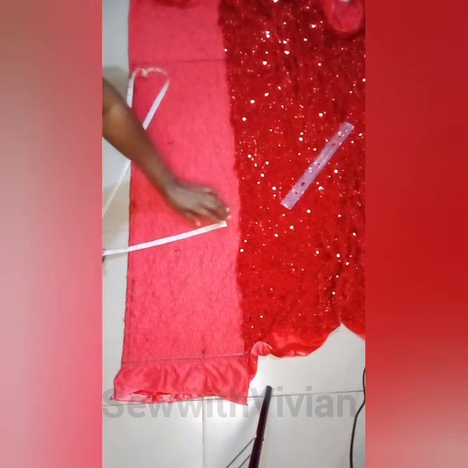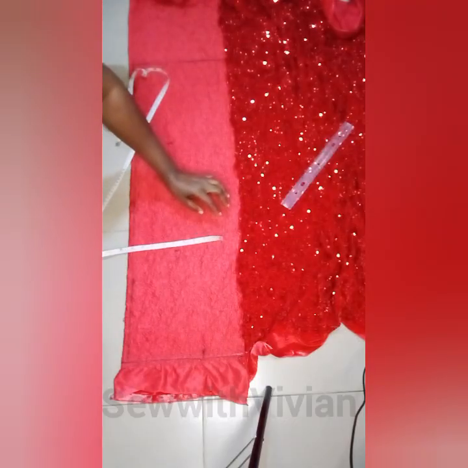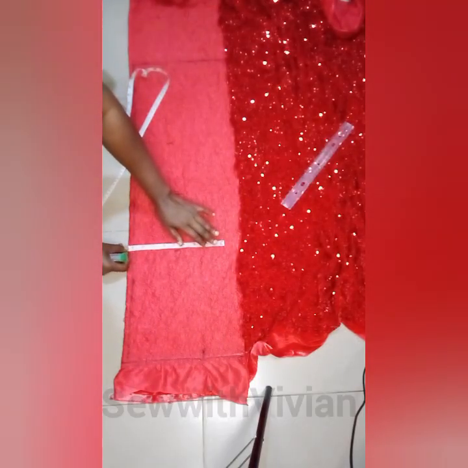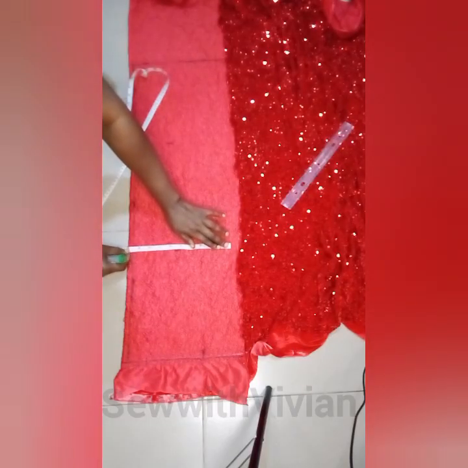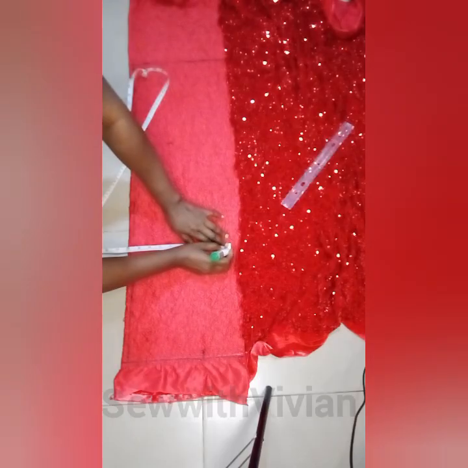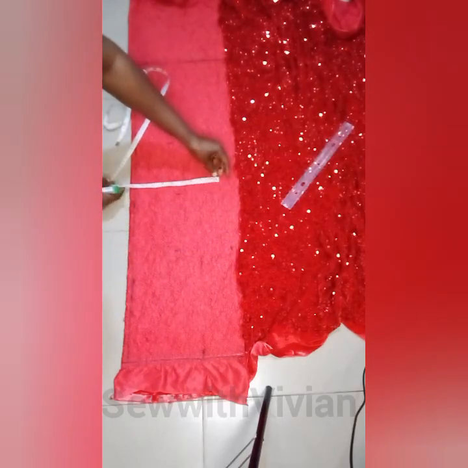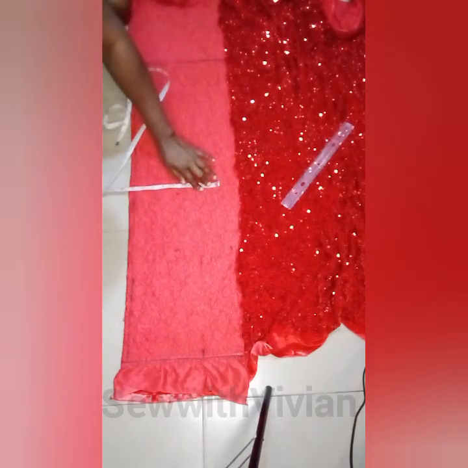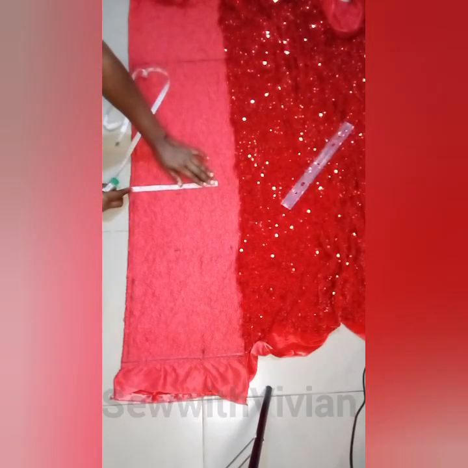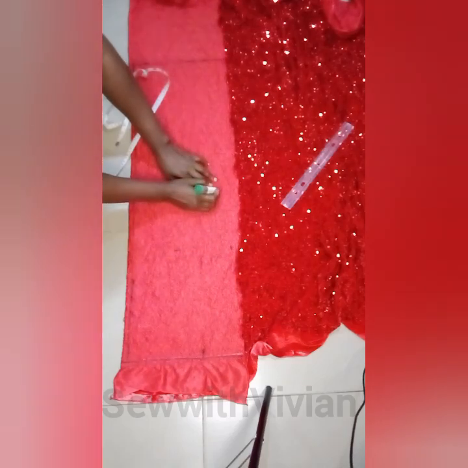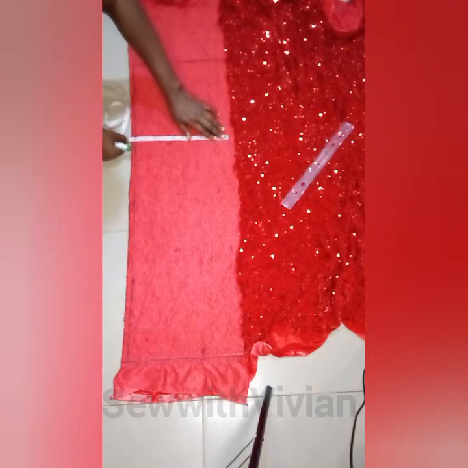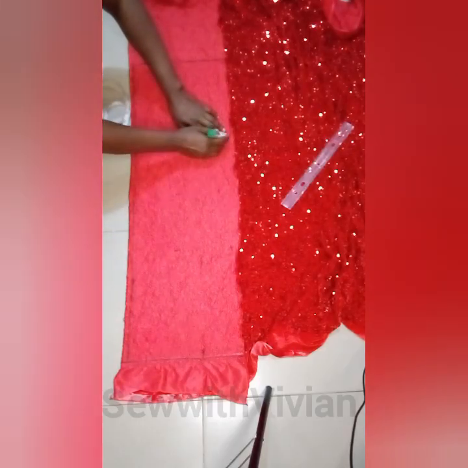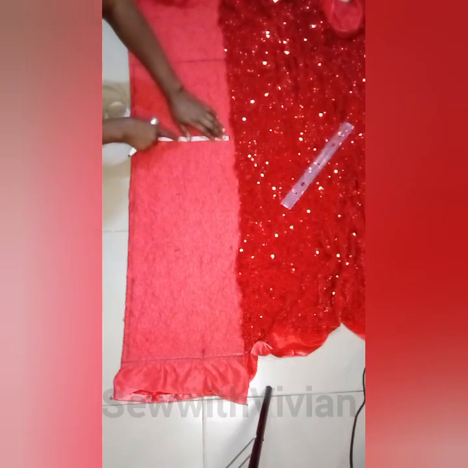All right, the round bust measurement I'm working with is 38 inches divided by 4. That will give me 9.5 inches. So I'll mark that on the bust line measurement. The round waist measurement I'm working with is 34 inches divided by 4. That will give me 8.5 inches. So I'll be marking that on the waistline. The round hip measurement is 40 inches divided by 4. That will give me 10 inches. So I'll mark that on the hip line.